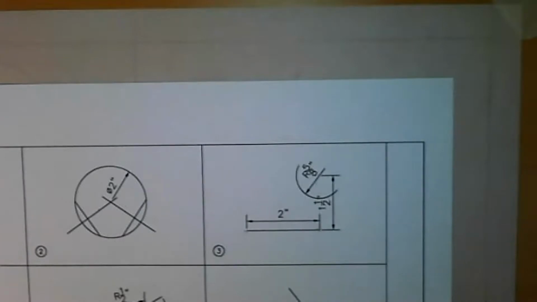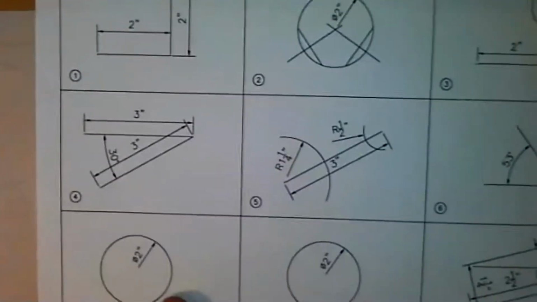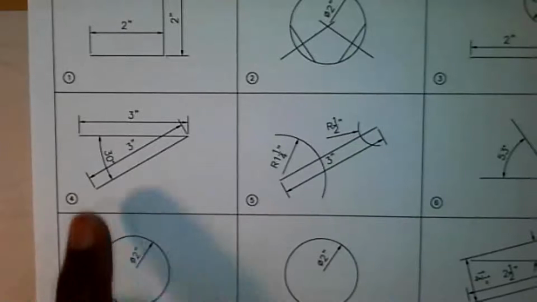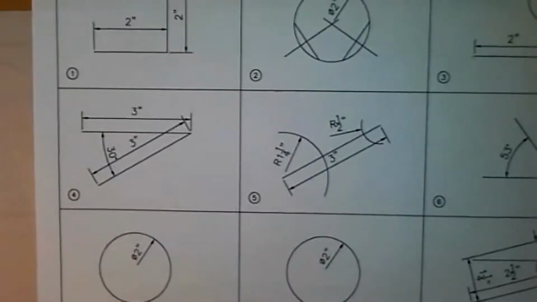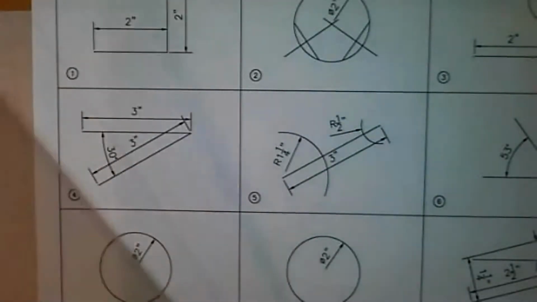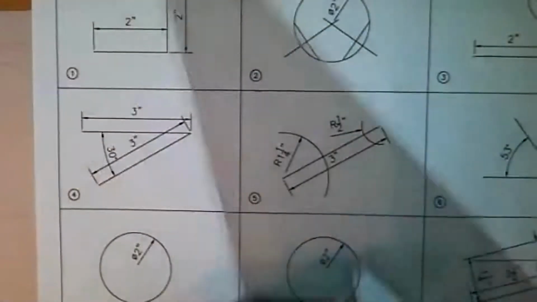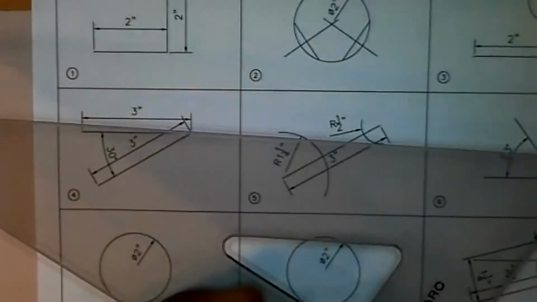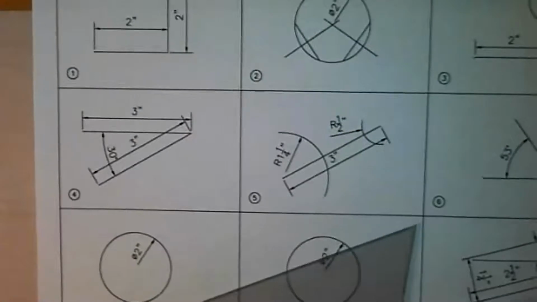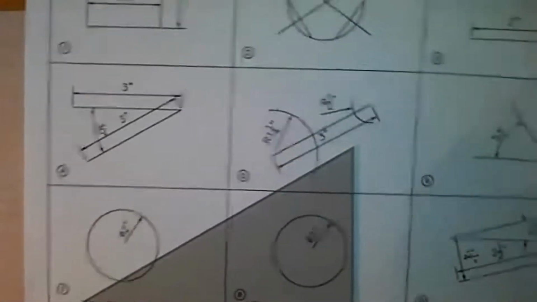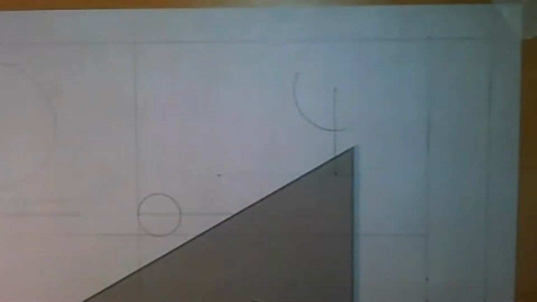With this third one here, what you're going to need is your 30-60 triangle. Okay, 30-60 triangle. So let me illustrate a little bit.